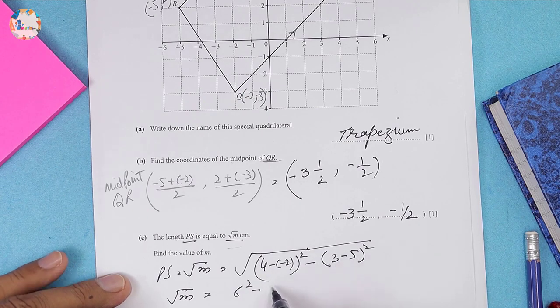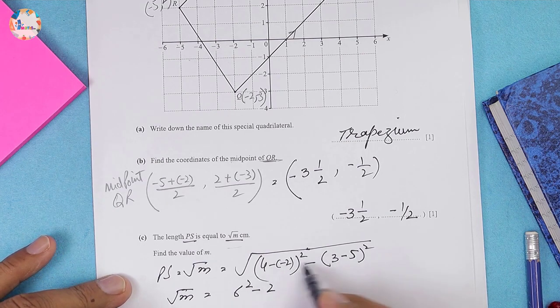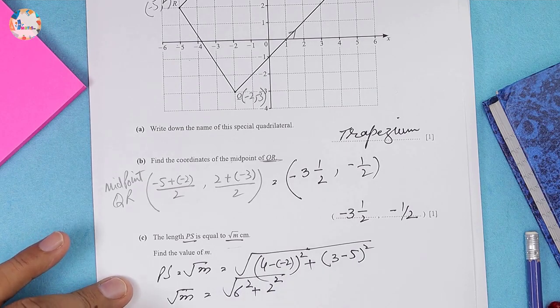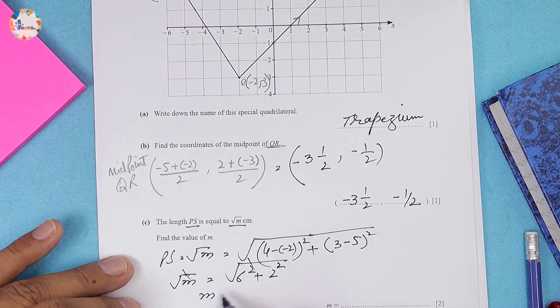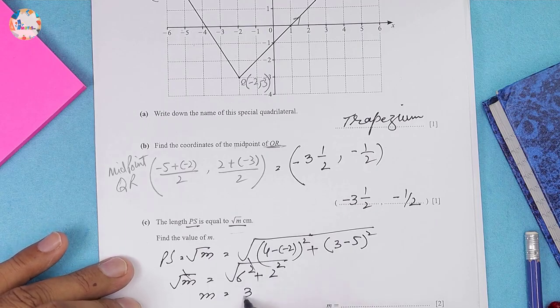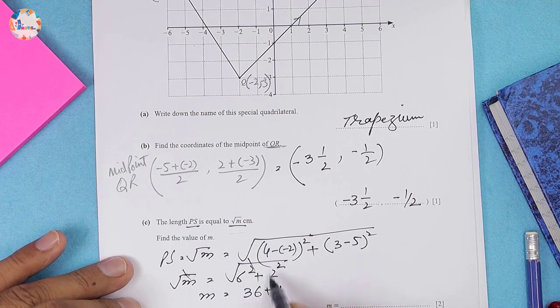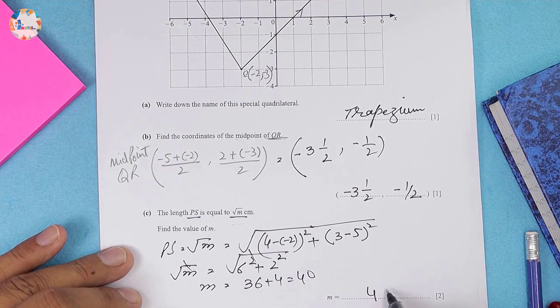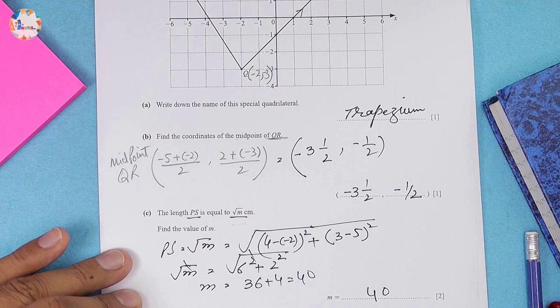So we can write here 2 squared. Basically this will be x plus here in the formula, so this will be 2 squared under root, and we can cancel the root from both sides. After cancellation of root, m will be equal to 6 squared, which is 36, plus 2 squared, which is 4, and this will be equal to 40. So we will write here the answer as 40. Hopefully you understood this part also.